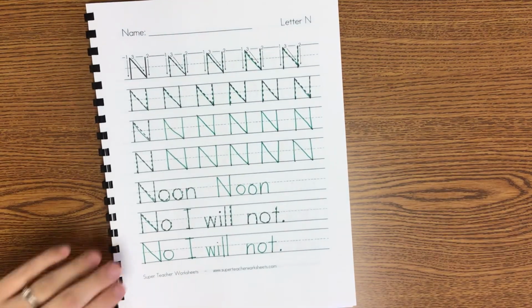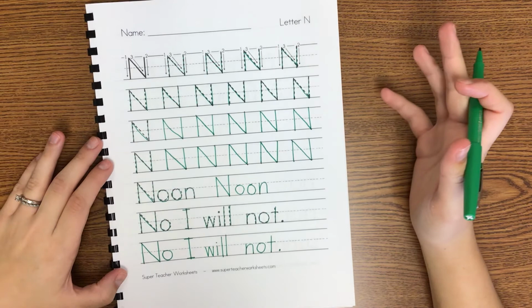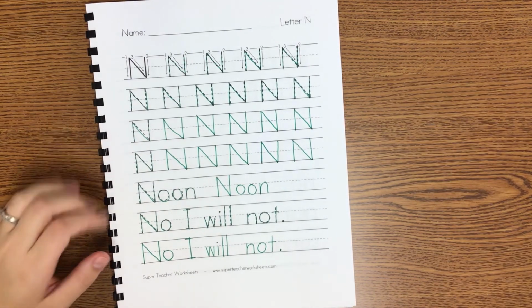When you are all finished with your page, it should look just like mine. And go ahead and take a picture of it and submit it on Canvas.